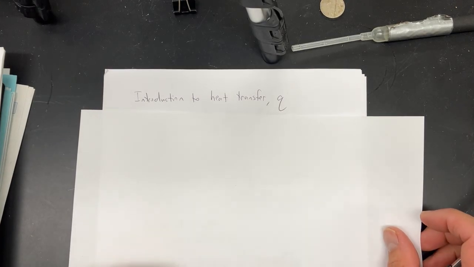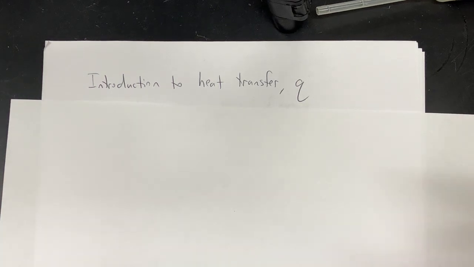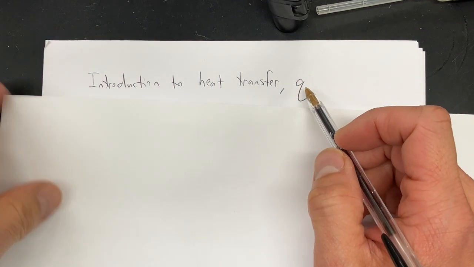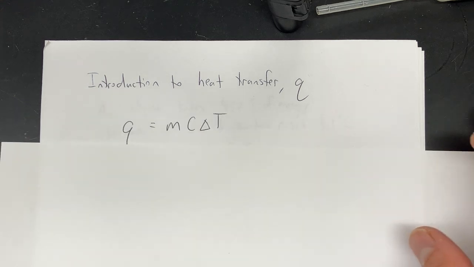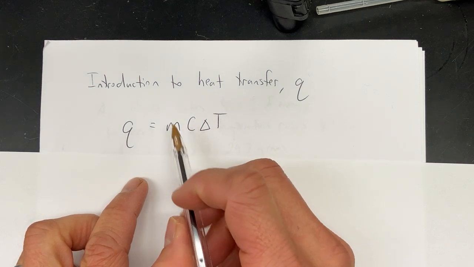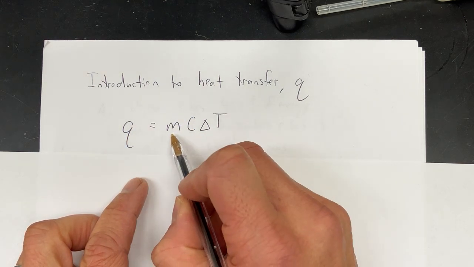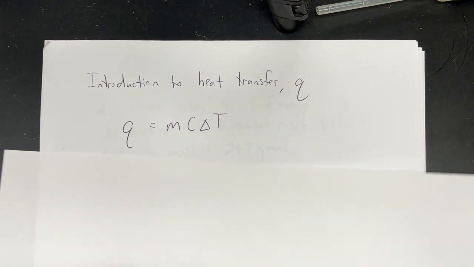So this video is an introduction to heat transfer, which is represented by the symbol Q. I don't know how they came up with Q, but Q is an equation. On the equation sheet for the AP test, Q is equal to M times C times delta T. What does this all mean?